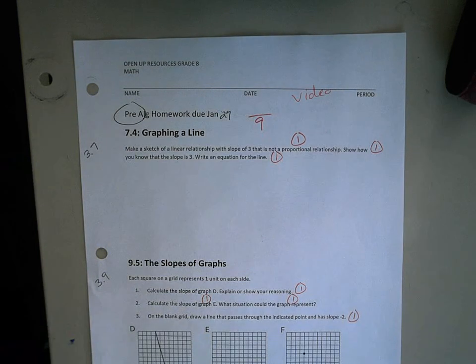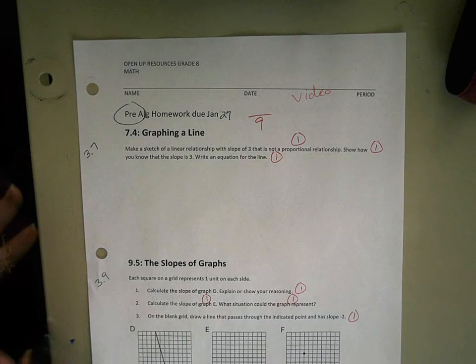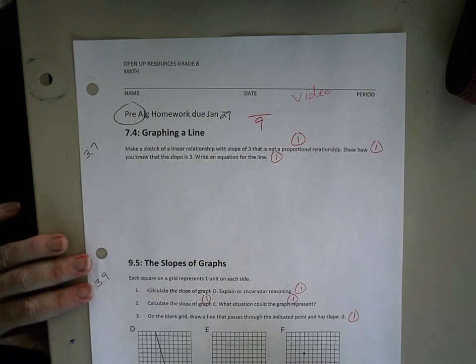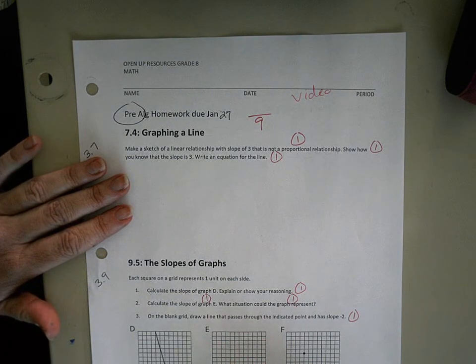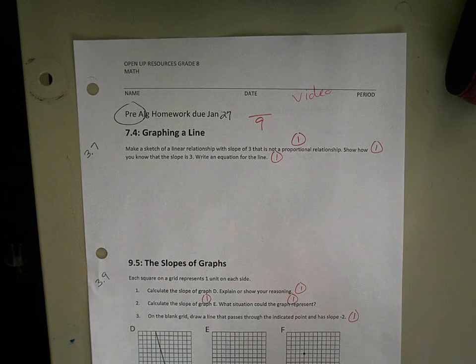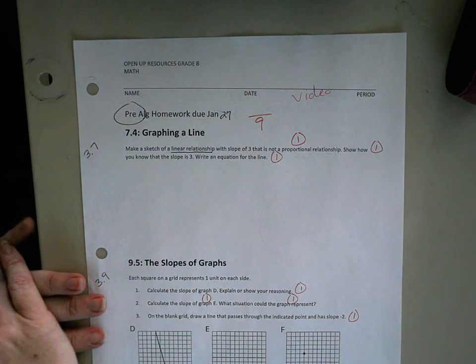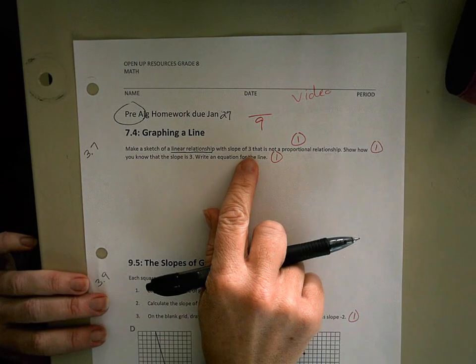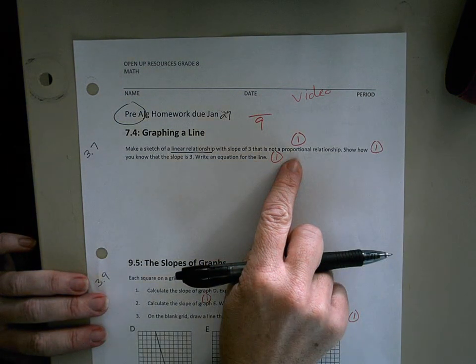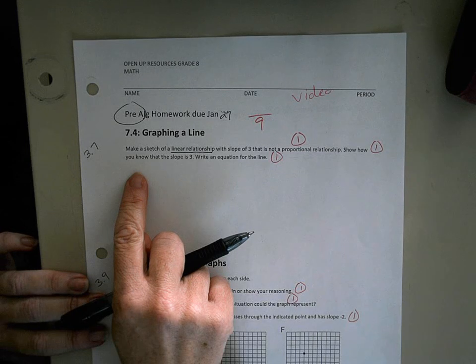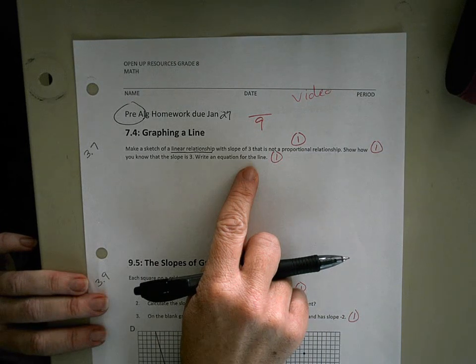The most commonly requested problem, which I don't always go to, but in this situation a lot of people seem to be concerned about this. I think it's just because it's more open-ended. Make a sketch of a linear relationship, so a relationship that when you graph it is going to be a line that has a slope of 3 and is not proportional. Show how you know the slope is 3, and then write the equation for the line.